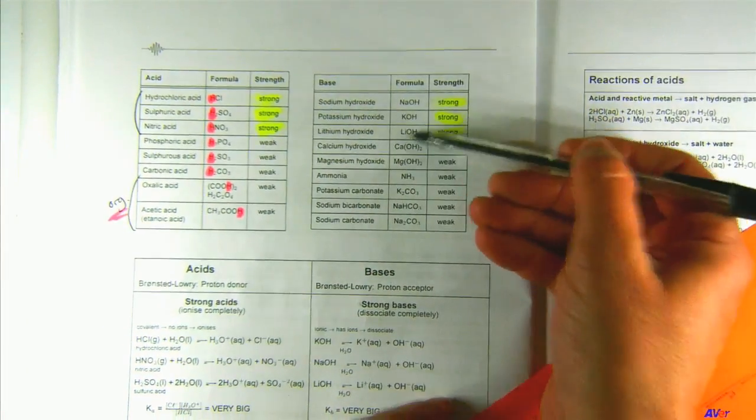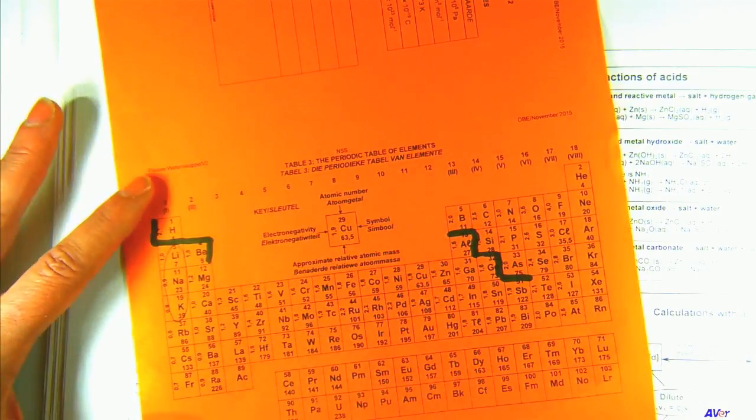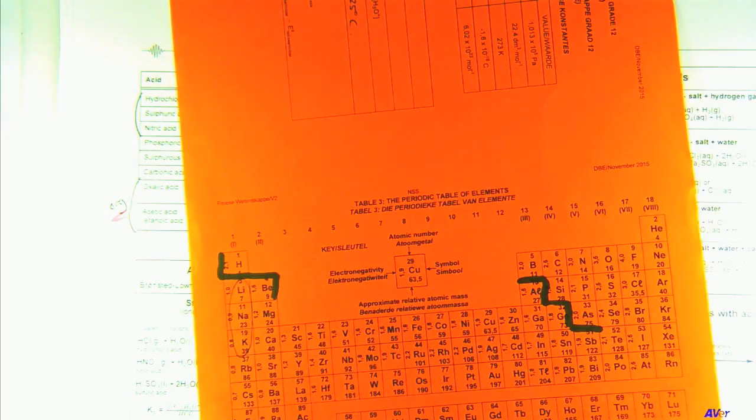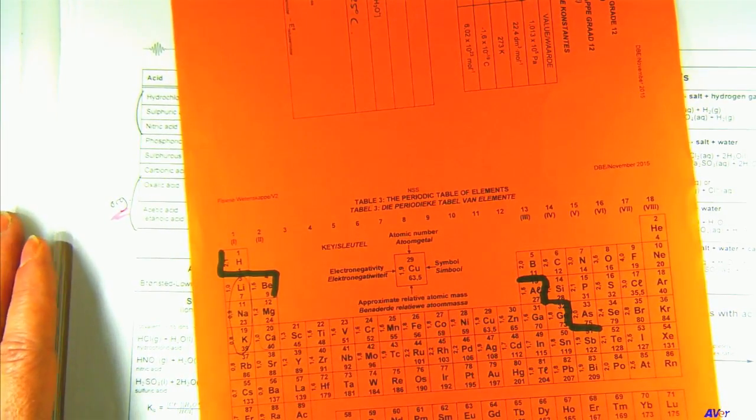If you look at your periodic table, where do you find the lithium and the sodium and the potassium? Over there in group 1. Hey? And they are the ones that when you put them in water, they will dissolve. When you get to magnesium and calcium hydroxide, if you put them into water, they don't dissolve that fast. Now, actually, when you were in grade 10, you learned the table of solubility.